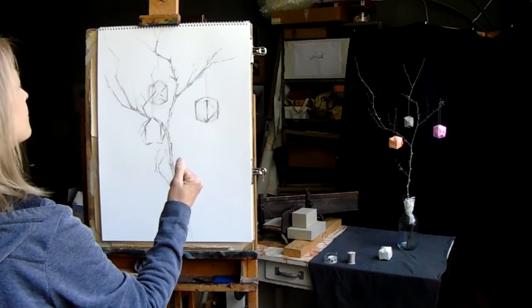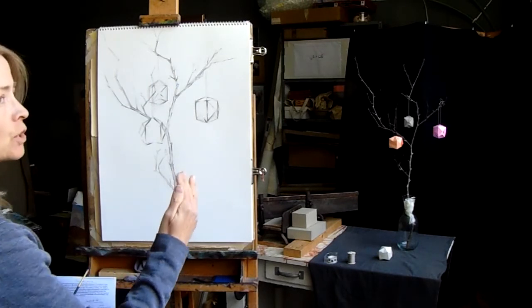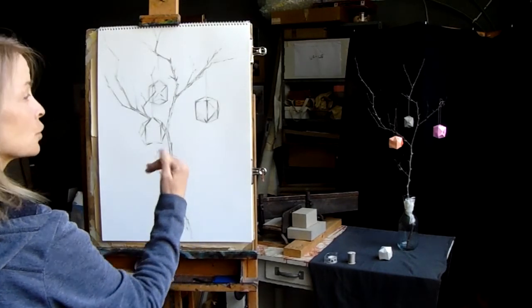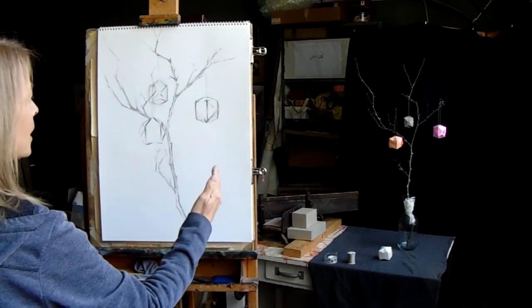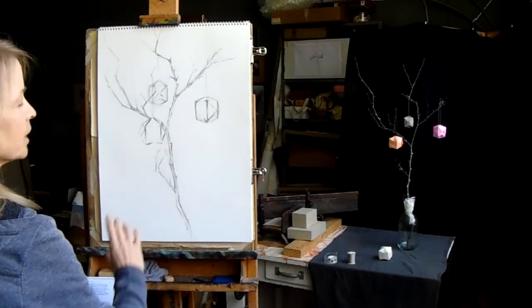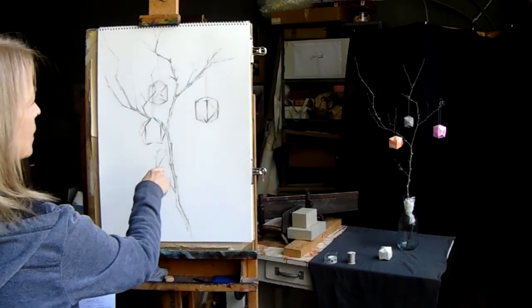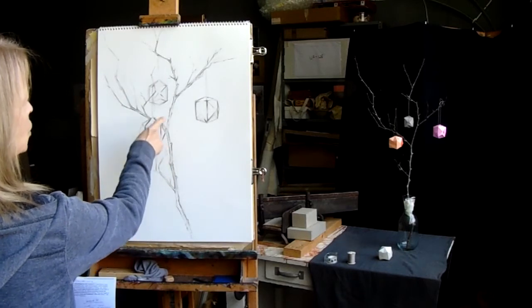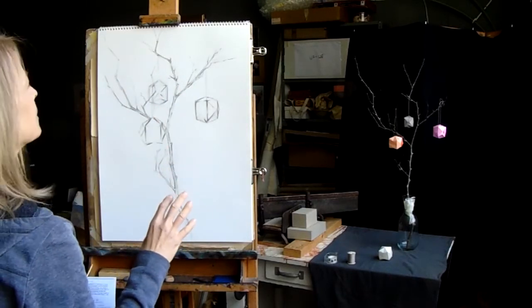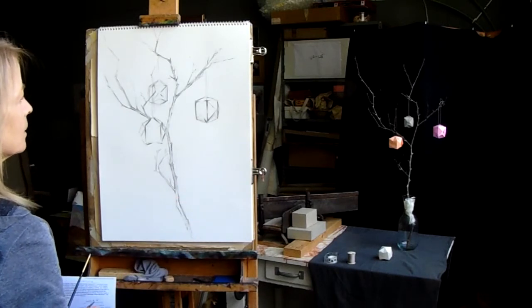And then any kind of variety, especially in the branch, between straight and curved possibly, thick and thin. I chose a branch that was gnarly, so maybe I'm going to emphasize those joints where the more bumpy aspect of the branch is located.